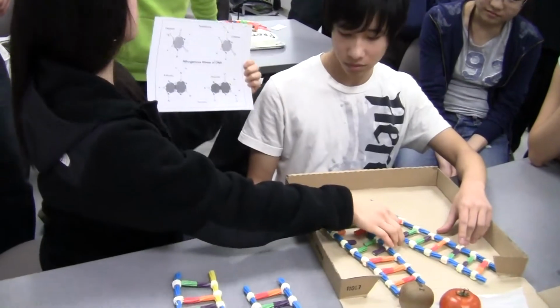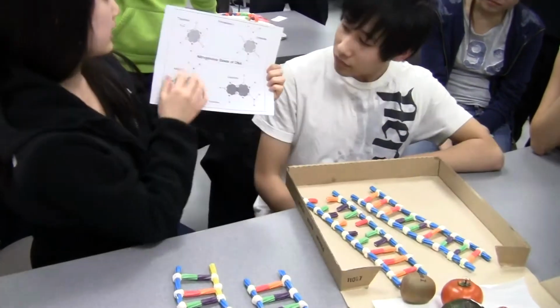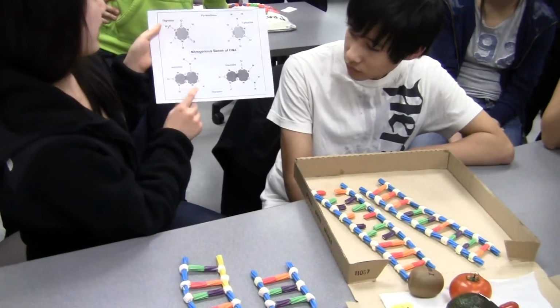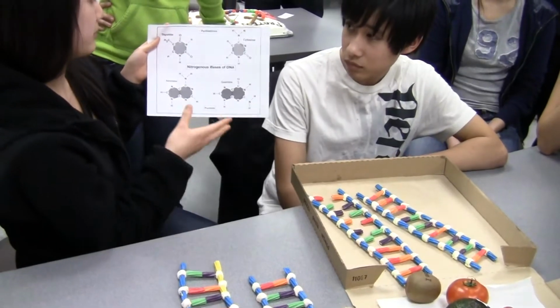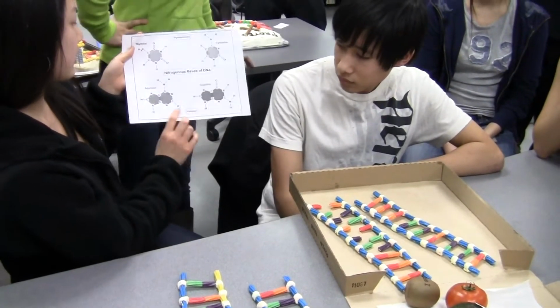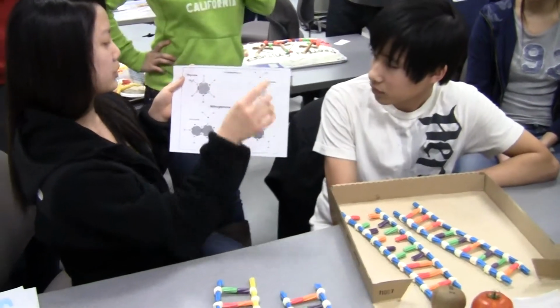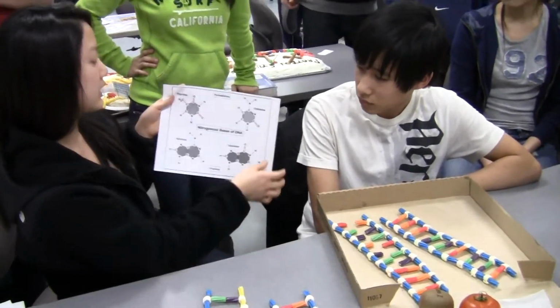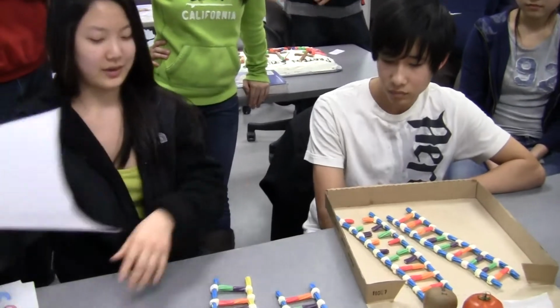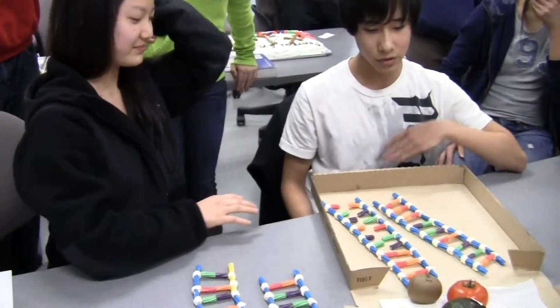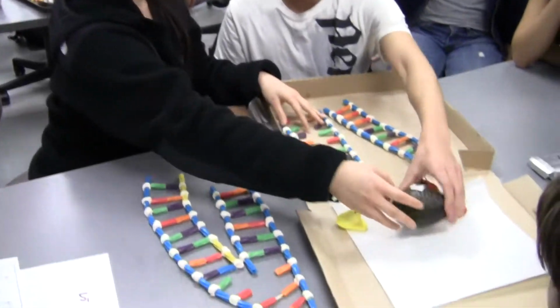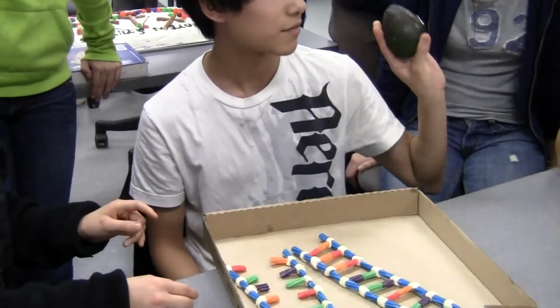In addition, these bases, adenine, guanine, cytosine, thymine, are all either purines or pyrimidines. The purines are represented by adenine and guanine, and the pyrimidines, which only have one carbon ring, are cytosine and thymine. So in order to start replicating, a helicase has to come over, and that's an avocado.